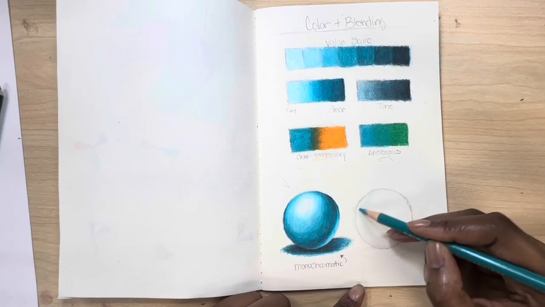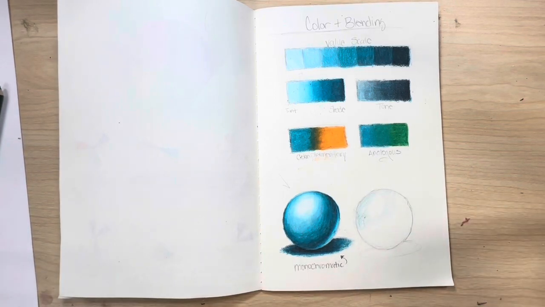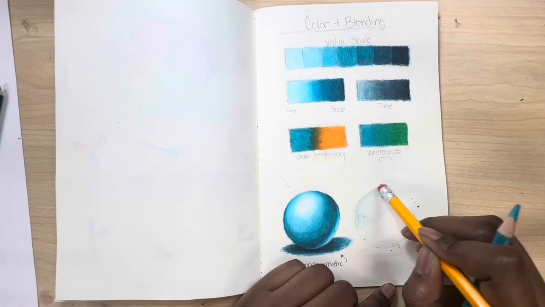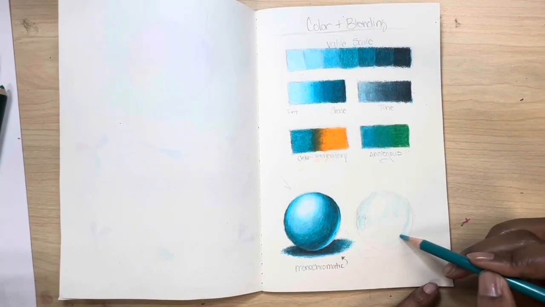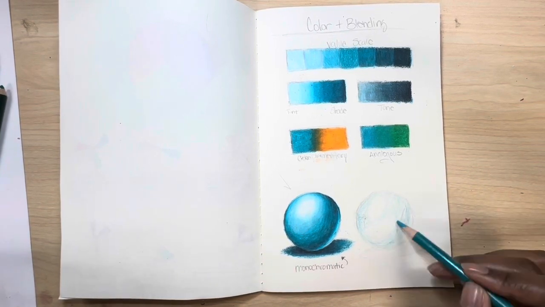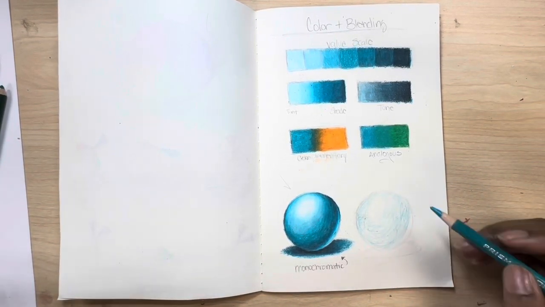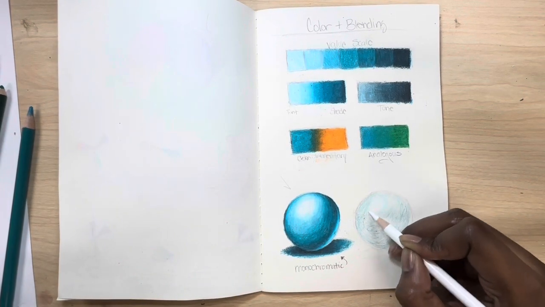Lastly, I'm going to shade a sphere using analogous color schemes. I'm going to use blue, blue violet, and violet. I'll start by shading lightly with the blue, adding a little bit of white to create my highlights. I'll then move on to mixing violet and blue together to create blue violet. And then my last shade will be a pure violet that I'm mixing all together to create one smooth gradient.